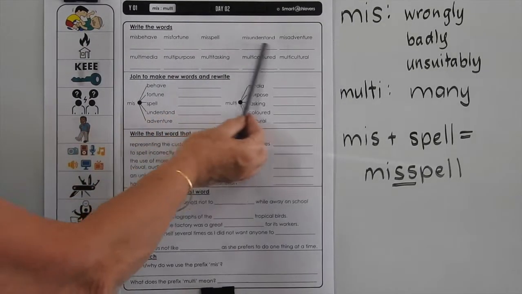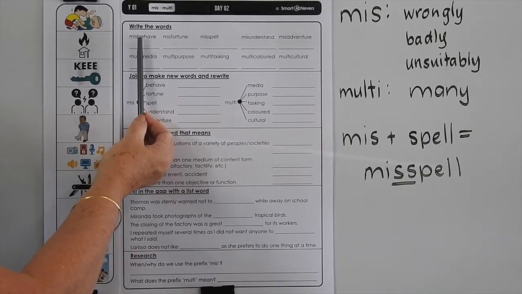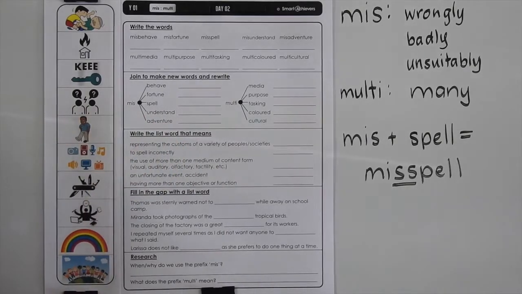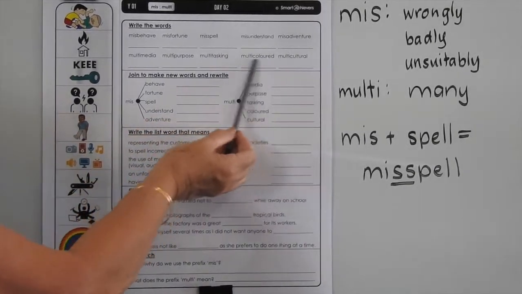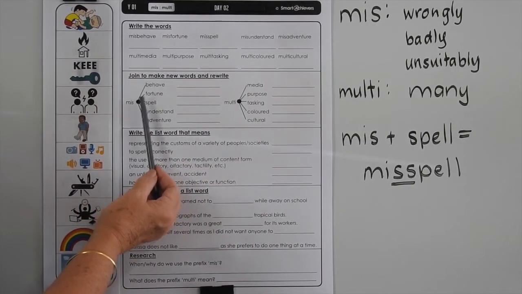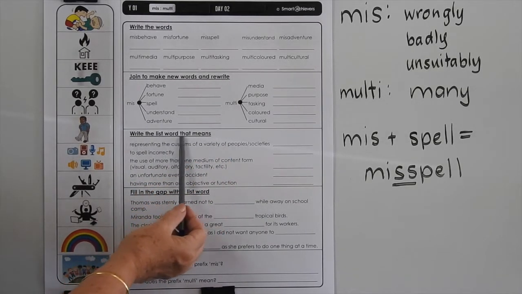Don't forget, at the top of the page you have to read the word, break it into its syllables, cover it, write it and check to make sure you've spelt it correctly. If you do have an error, please go back and make sure you correct it so you have the correct representation of each word. Now, join to make new words, you're simply putting the prefix with the base word to write the new word.